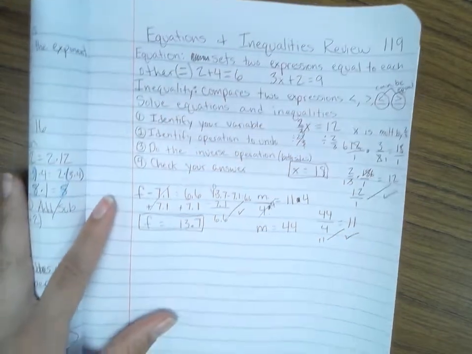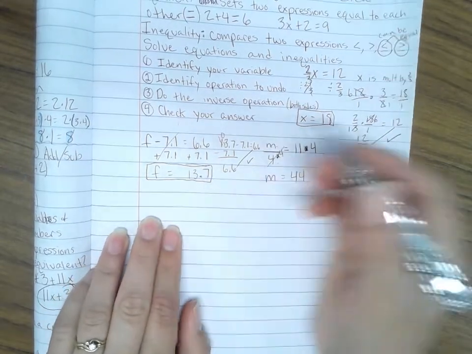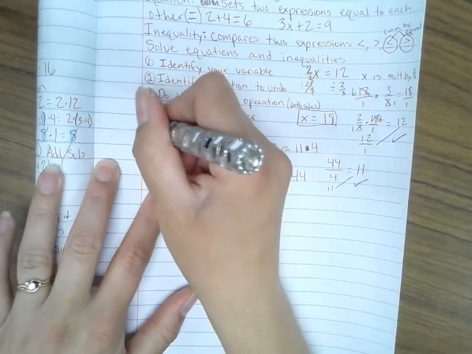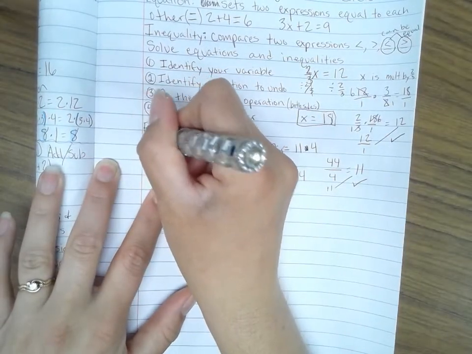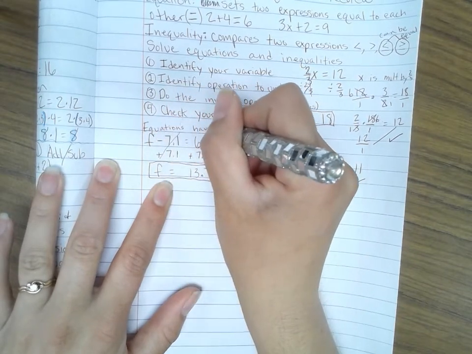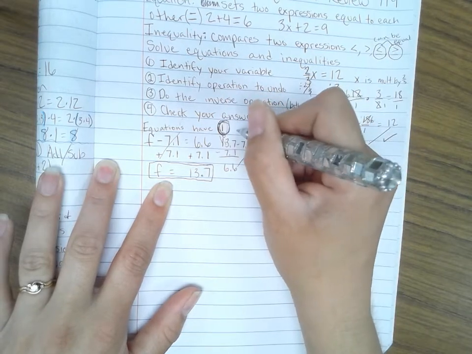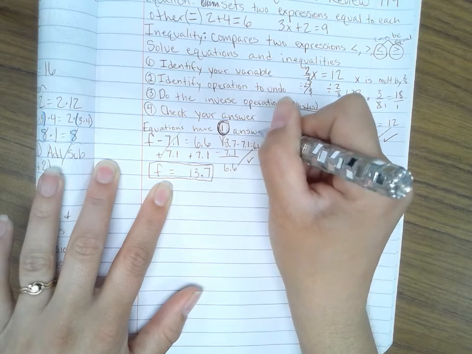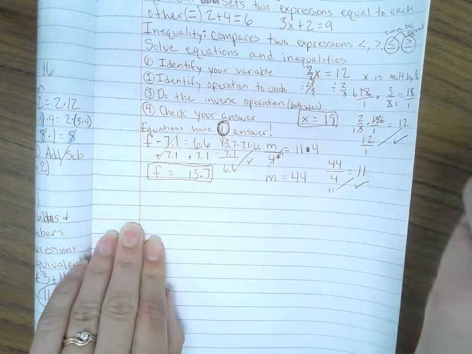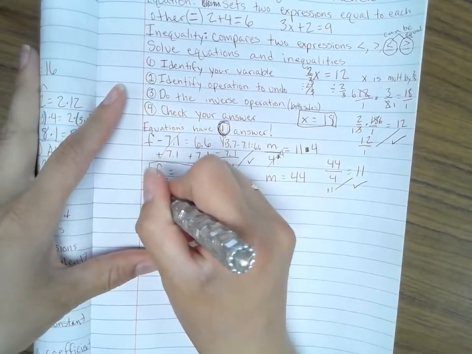Now let's try a couple of inequalities. We do need to remember about graphing inequalities too. So these here, I want you to write that equations have one, and circle that, one answer. Okay? Solving inequalities, on the other hand, inequalities have many answers.